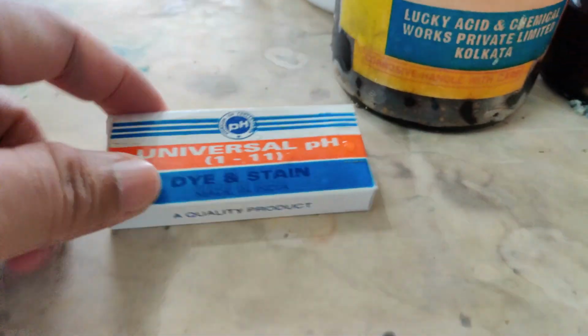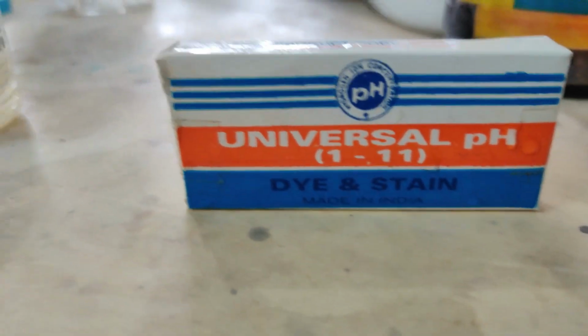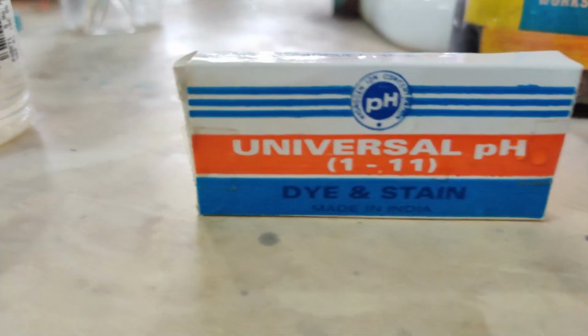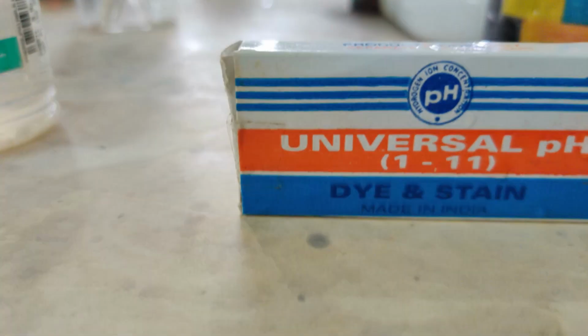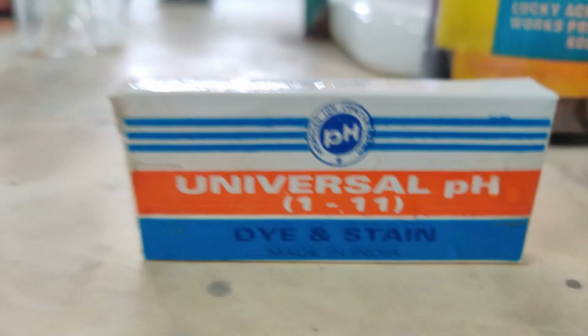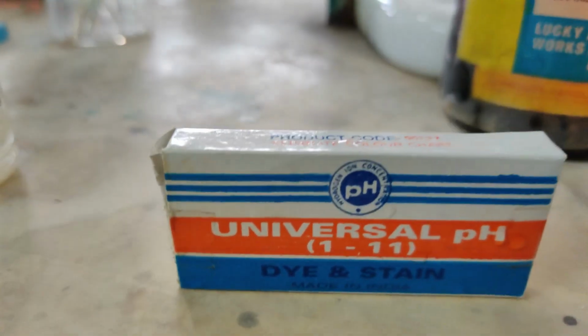Here it is. This is the paper. We have only the paper, we don't have the solution. This is the universal pH. In fact, universal pH is from 0 to 14, but the paper that we have in our lab can only measure from 1 to 11. But usually in laboratories you'll have from 0 to 14. So you can see this is the pH paper I was talking about. That pH paper I'll also show you how it looks from the inside.